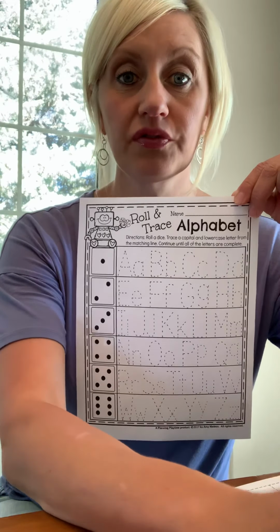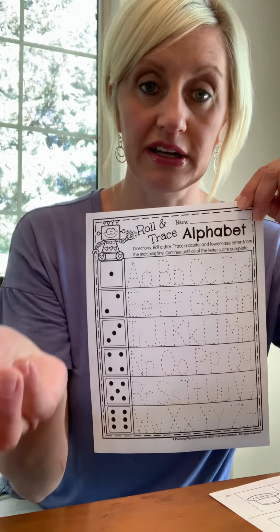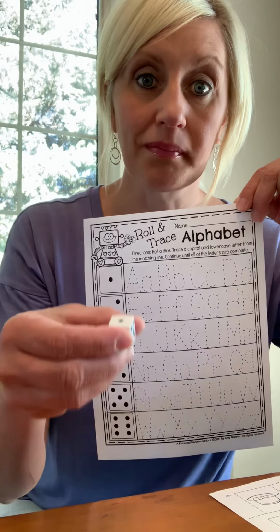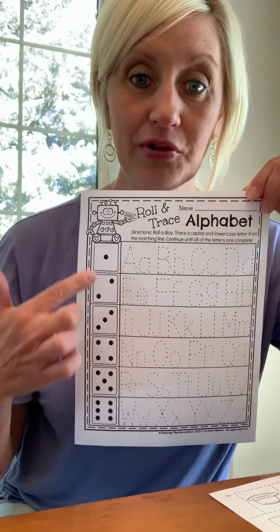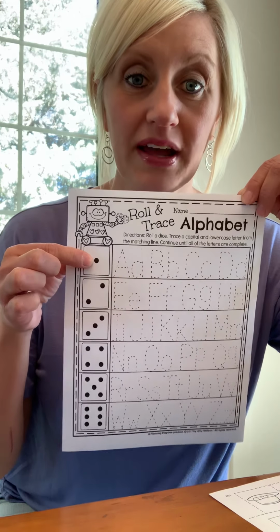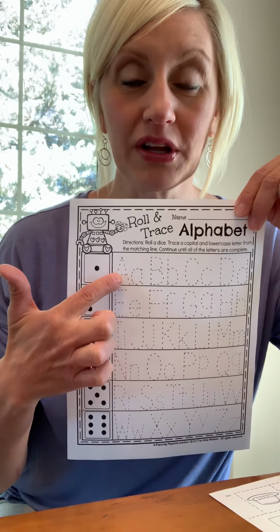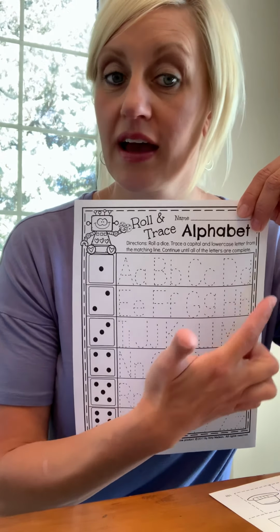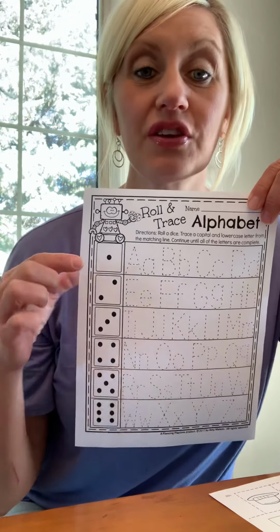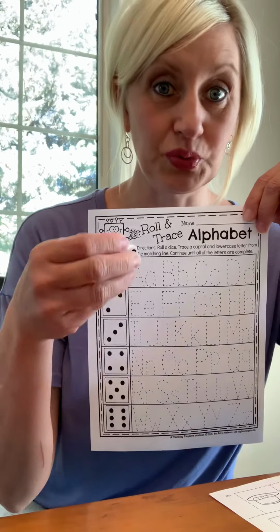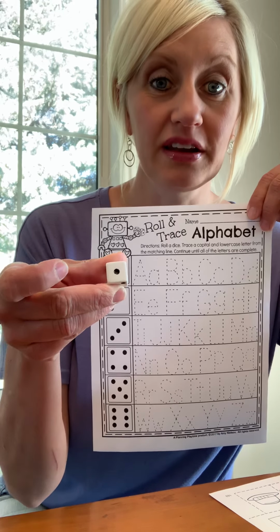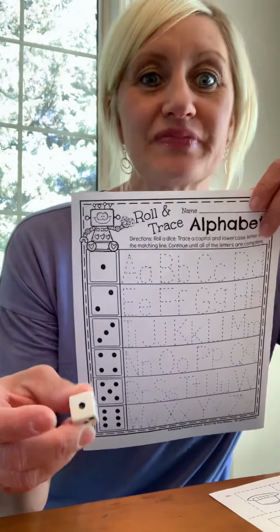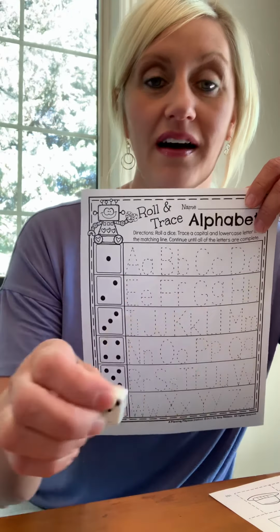So what you're going to do first is you're going to roll your dice. My dice landed on the number 1. So where am I going to go? I'm going to find my dice that has the number 1. If you want to do them in order, you can, or if you want to mix it up, you can roll this dice 26 times and write a different letter. Since you rolled the number 1, oh my gosh, the number 1, you get to trace a letter.